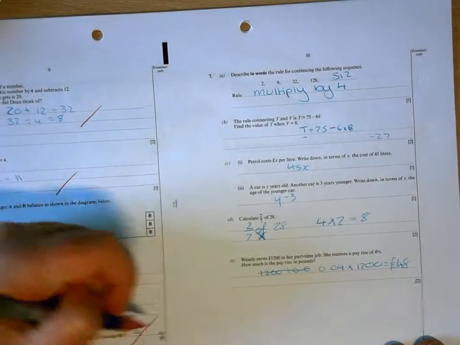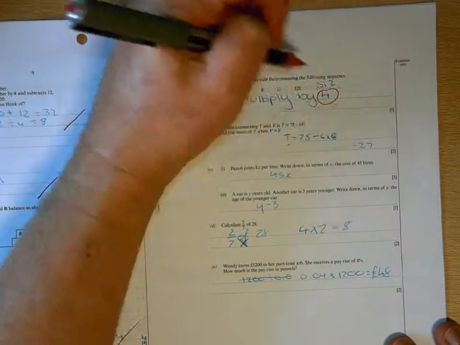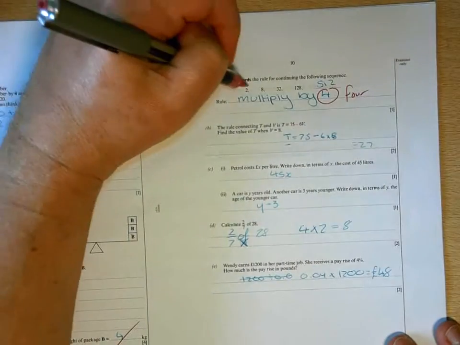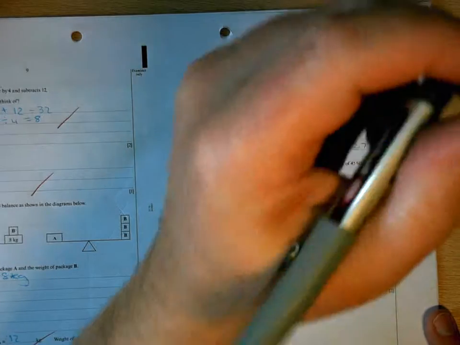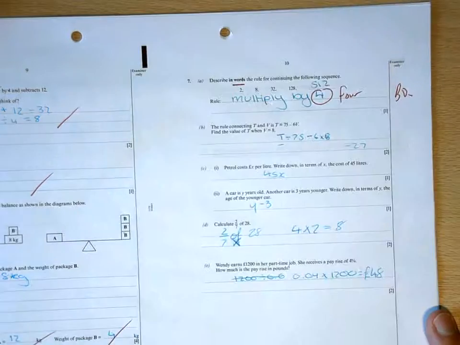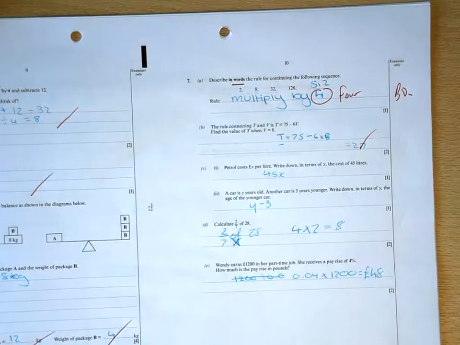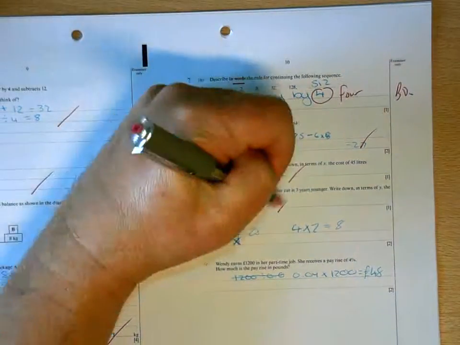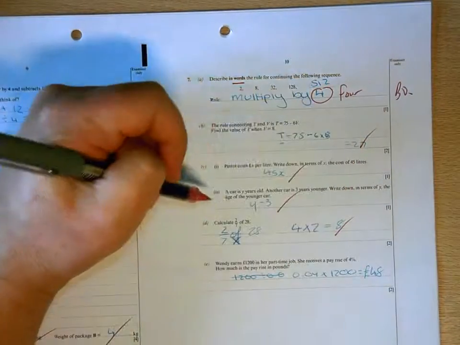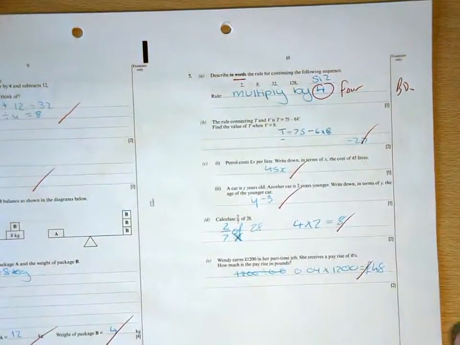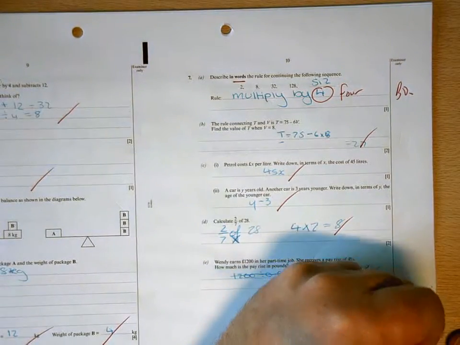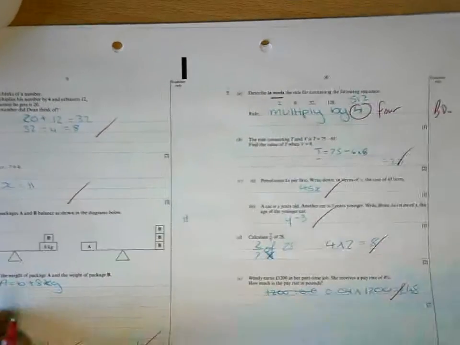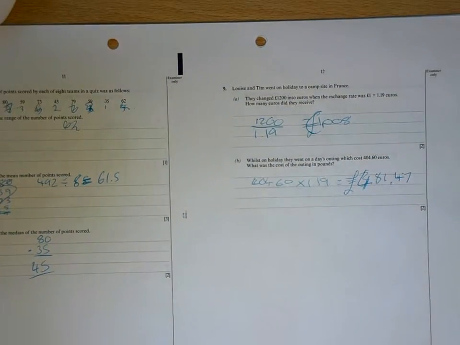8, 11, 12, and 4. Multiply by 4 is correct, but why are you using the digit 4 when it says in words? 27, 45x, y minus 3, 8, 48 pound, excellent. So on that page you've just dropped the 1 mark, so you get 15, good. It's a good page, well done.